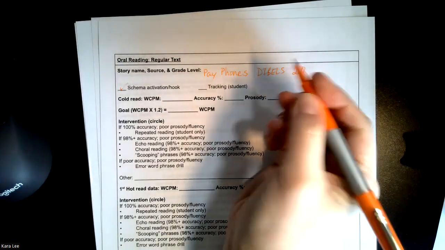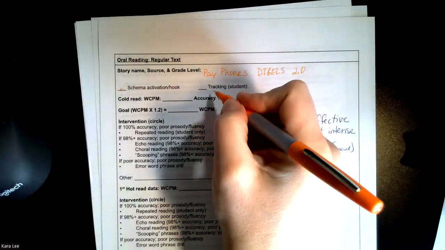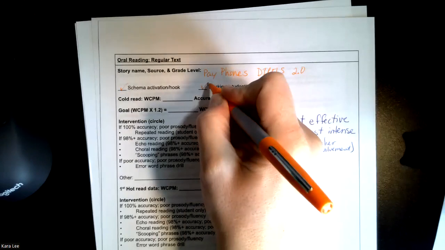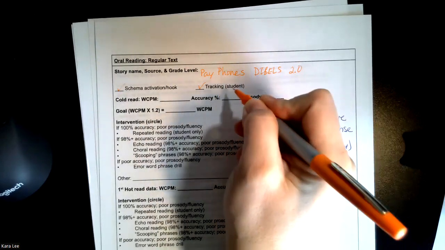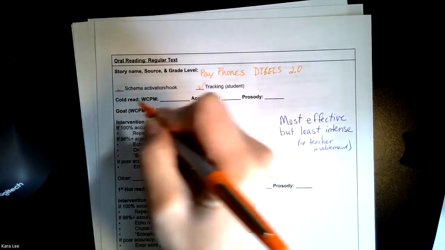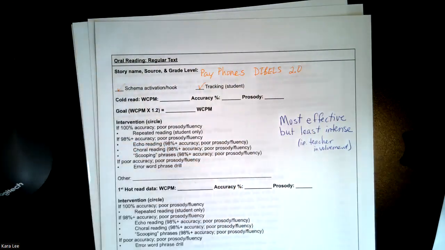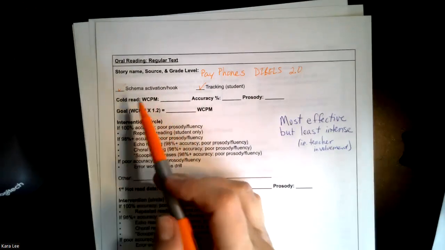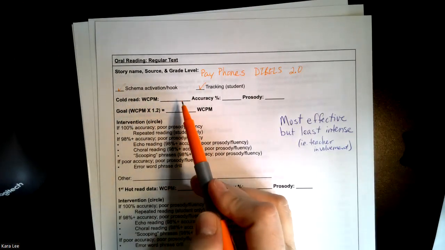So you put a check there just to show, yep, I did that. And this is here just to remind you that you need to keep reminding the student to track under the text. Okay, that is why I'm just helping to remind you to do those two things. Okay, then we're on to the cold read.